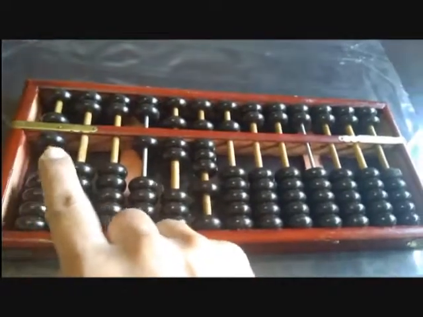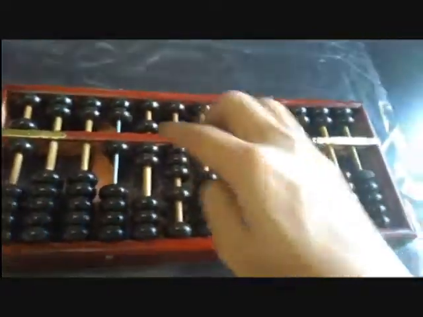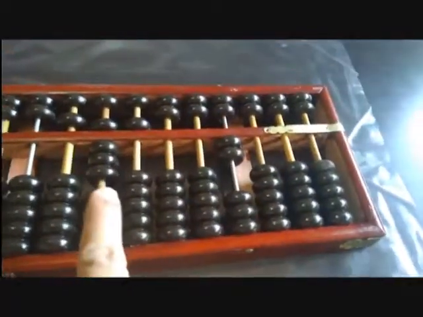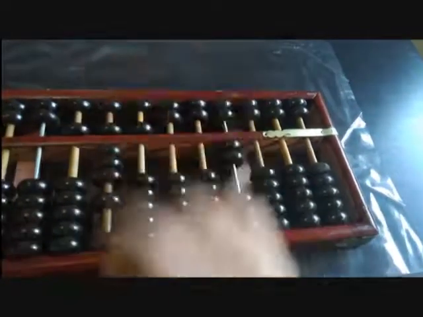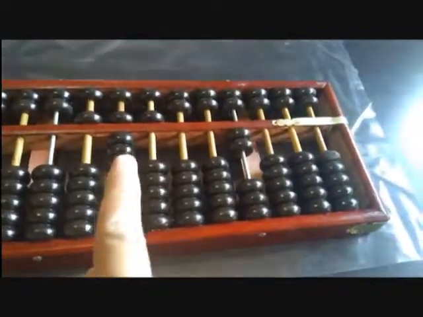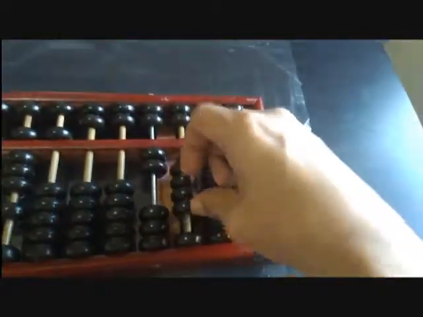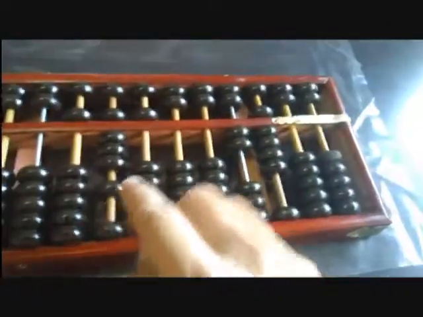Okay. Now let's divide. 17 divided by 6 is 2. 2 times 6 is 12. Now 58. So in this 100, 58 divided by 6 is 9. 9 times 6 is 54.